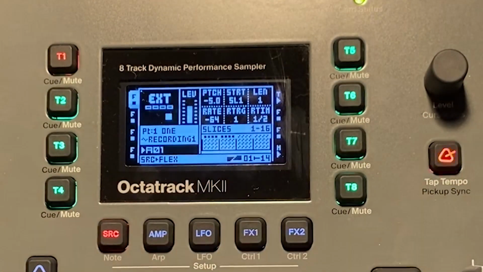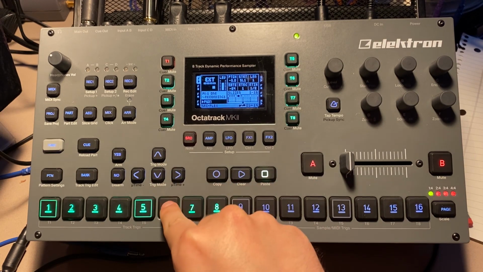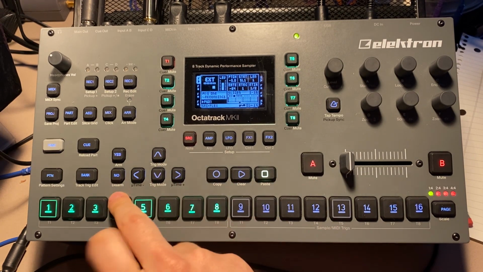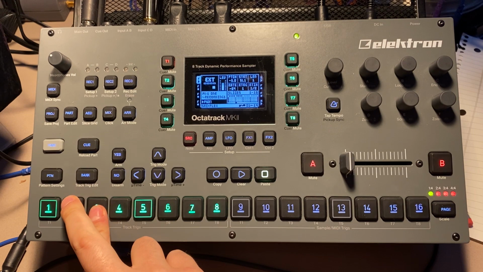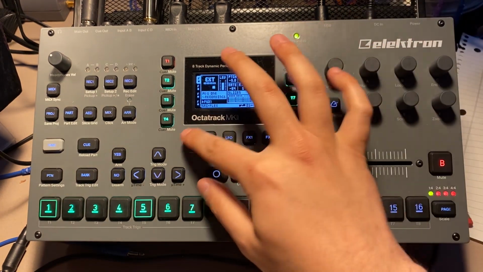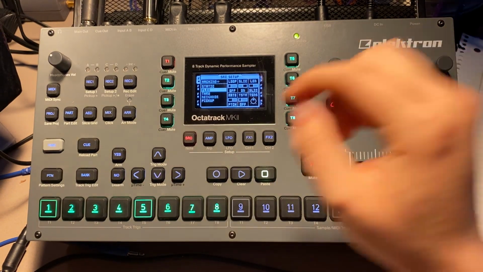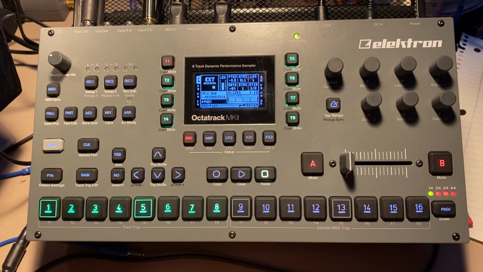So it's pitched down 5 semitones. I almost said a fifth, but that's not accurate at all. Come to me for your music theory needs. Well, see, that actually doesn't sound that bad. But sometimes you get into some crazy artifact territory. Anyway, I actually prefer not to time stretch things.